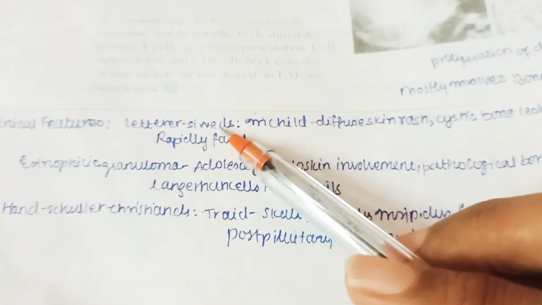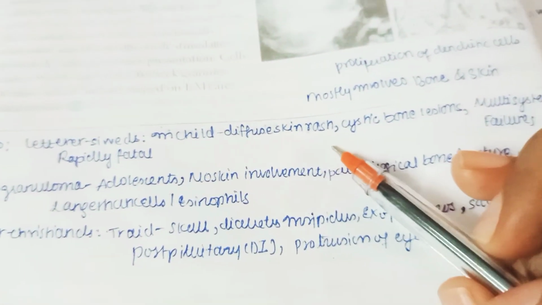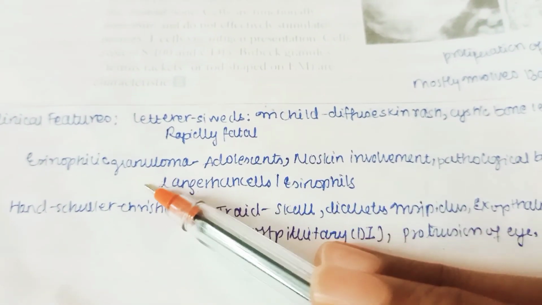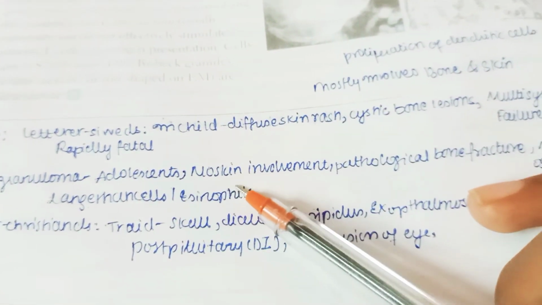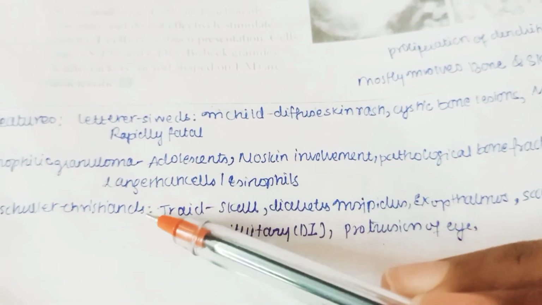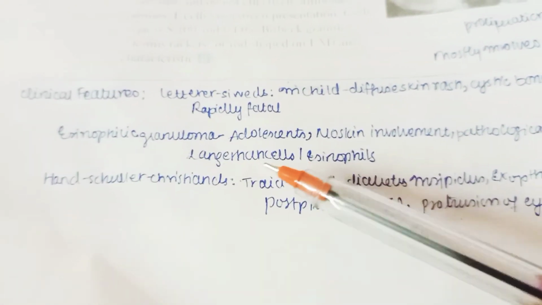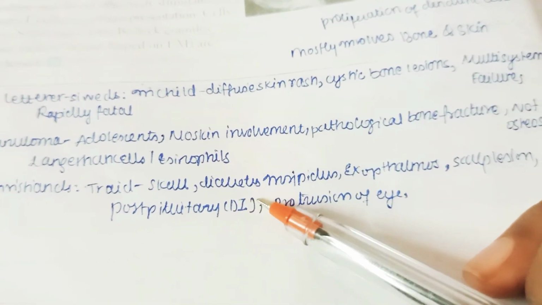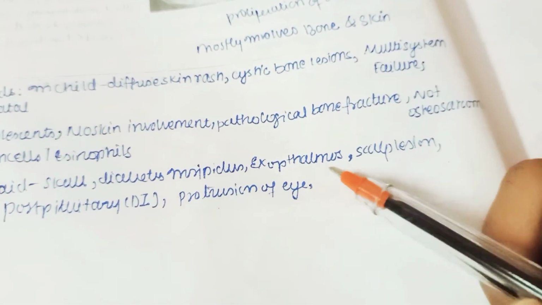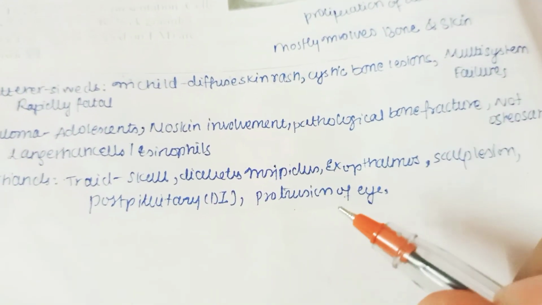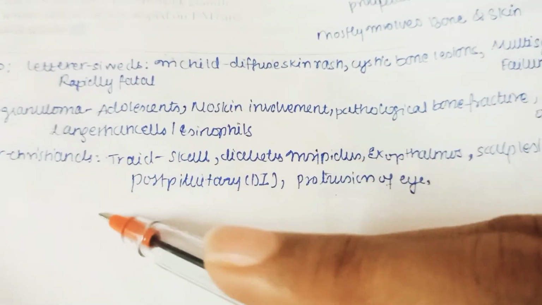So clinical features: Letterer-Siwe disease, that is in a child, there is diffuse skin rash, cystic bone lesions, and also multisystem failure, which is rapidly fatal. And eosinophilic granuloma, that is in adolescents, there is no skin involvement, there is pathological bone fracture, it is not osteosarcoma, and they have Langerhans cells or eosinophils. Next, coming to Hand-Schuller-Christian disease. This is a triad with skull lesions, diabetes insipidus, and exophthalmos, that is protrusion of the eye, and also scalp lesions. The diabetes insipidus is posterior pituitary, so all these are related to this.